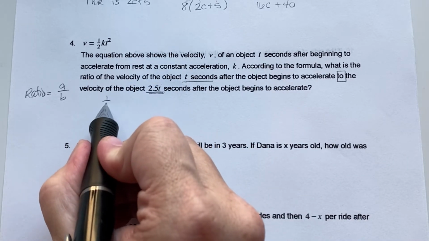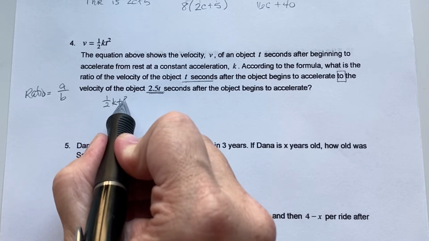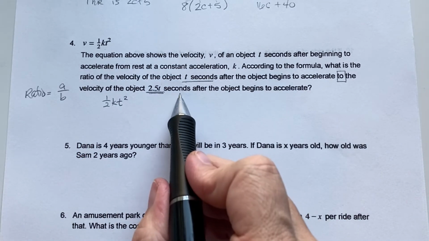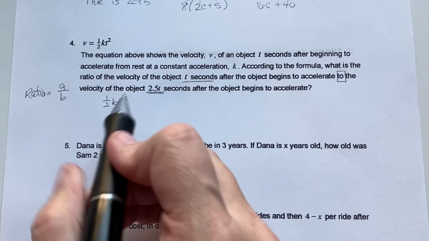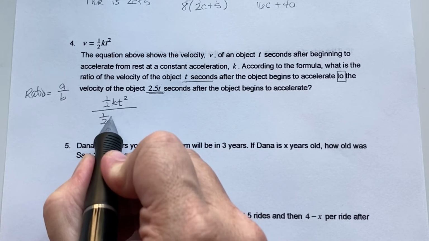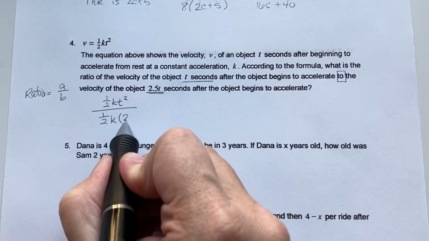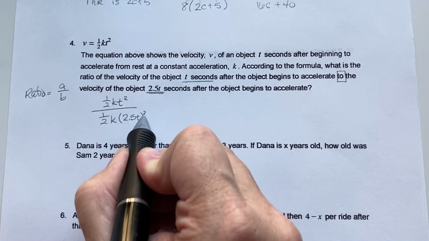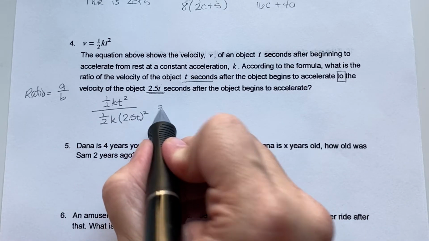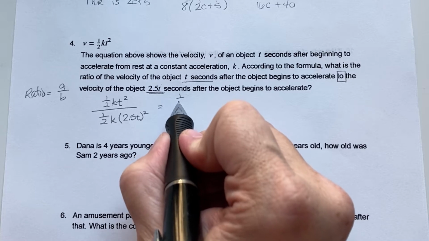So that's 1/2 kt squared. And then 2.5 t seconds. So 1/2 k times 2.5 t squared.